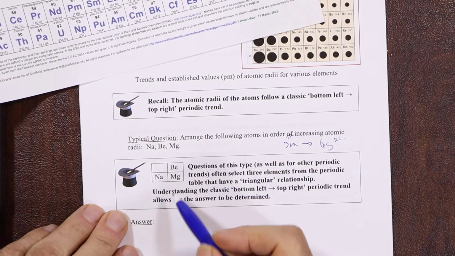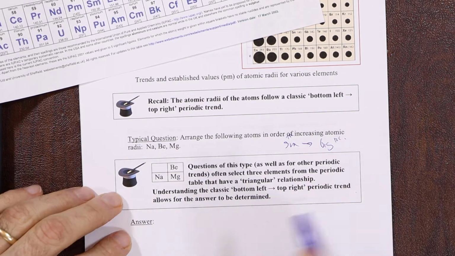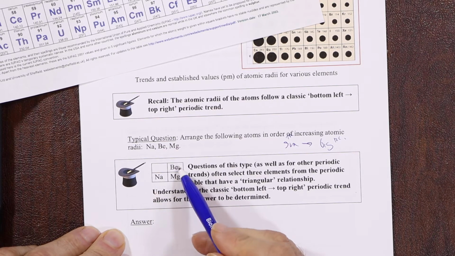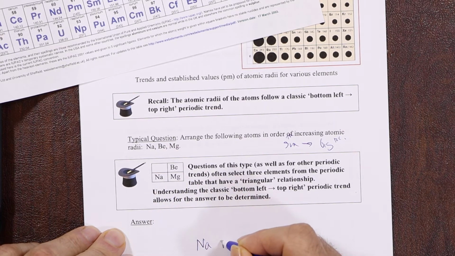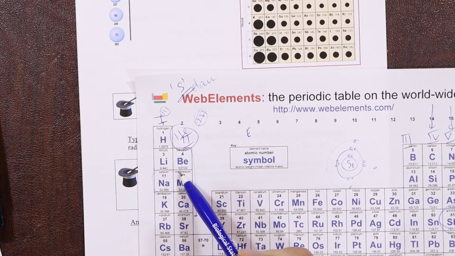So draw yourself a little map of the relative positions. Doesn't matter if they're spread out, doesn't matter if they're close. Just, hey, who's left, who's right, who's up, who's down. Make yourself a little map like that. So I'll make the map. Okay, so I've just translated that part of the periodic table over.